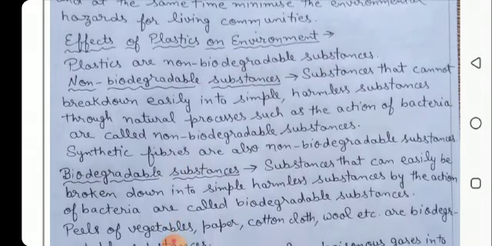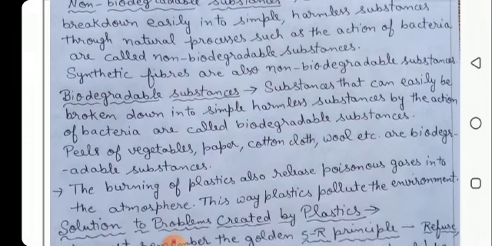Effects of plastic on the environment. Plastics are non-biodegradable substances. Non-biodegradable substances are those substances that cannot be broken down easily into simple, harmless substances through natural processes, such as the action of bacteria. Synthetic fibers are also non-biodegradable substances.